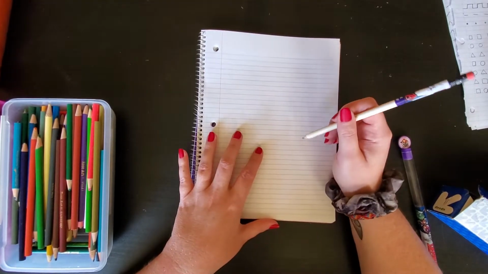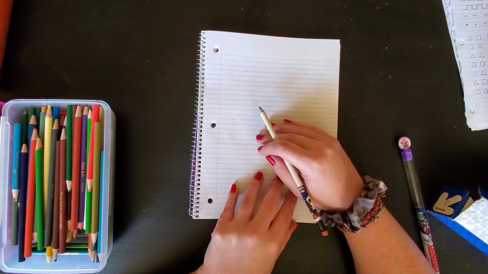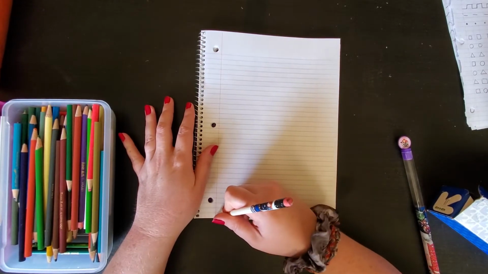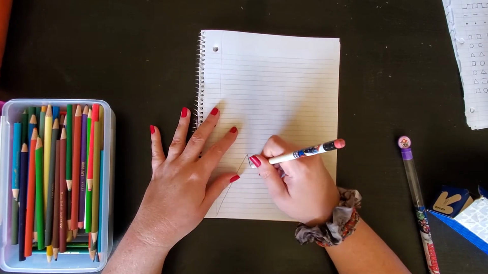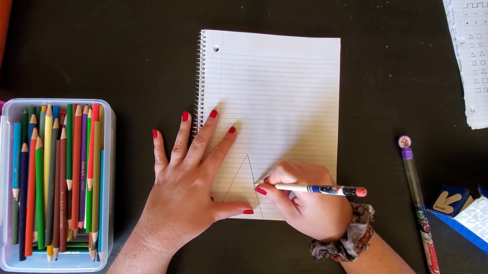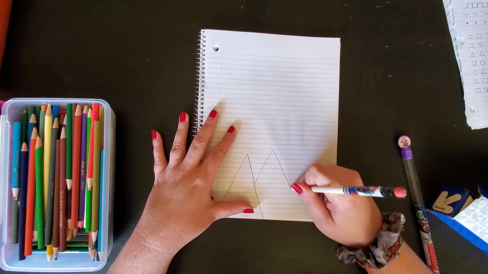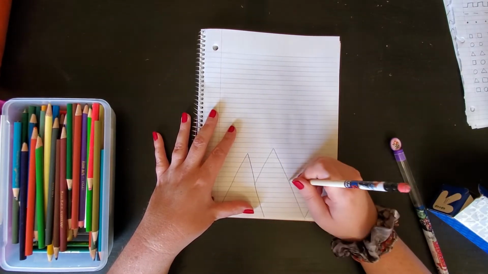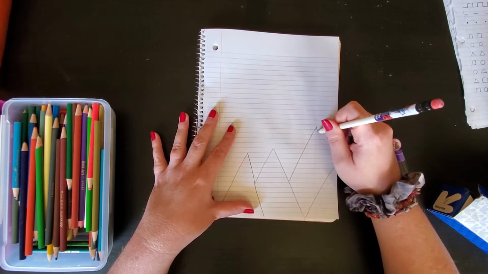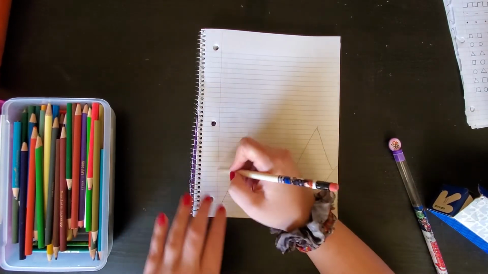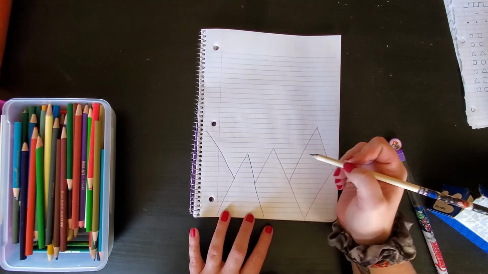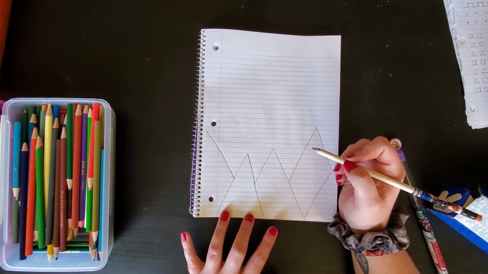I'm going to start on the bottom, and I'm going to draw some triangles. Some tall triangles. I'm going to have them overlap a little bit. This one's going to go off the paper. I'm going to have one come up here, and one going up over here. And then I'm going to intersect my lines.